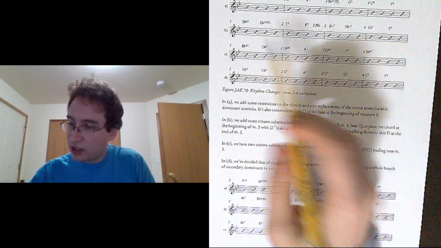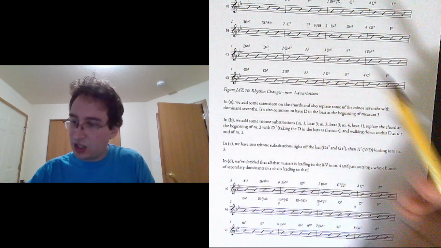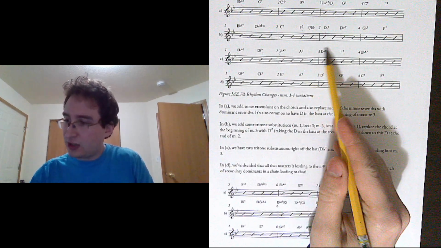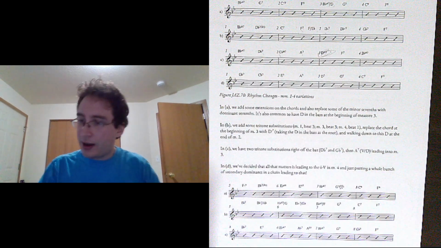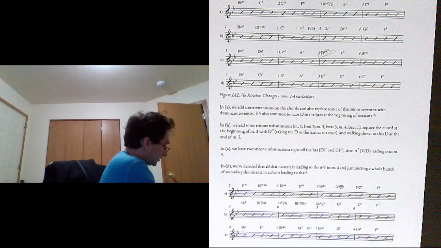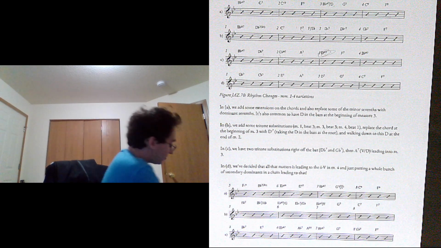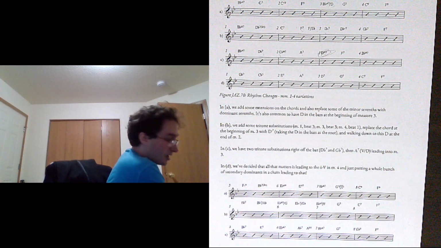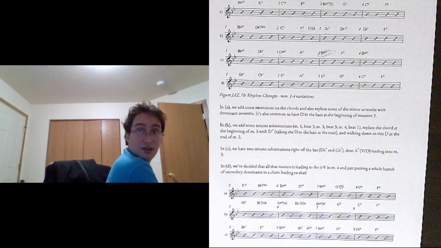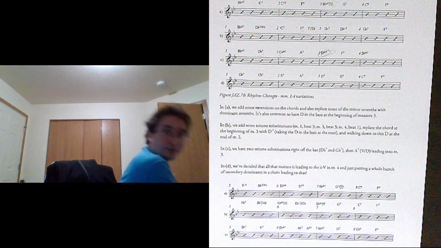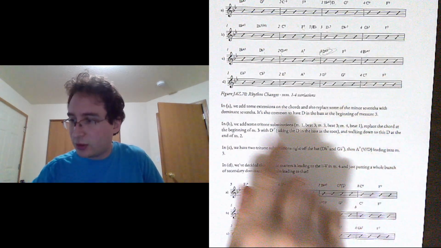Our third variation, 2 tritone substitutions right off the bat. G going to D flat, C going to G flat. And then we emphasize this D even more by tonicizing it with its own 5. D flat 7, G flat major 7, and we just hang out on 1 in that last measure rather than having some sort of turnaround.